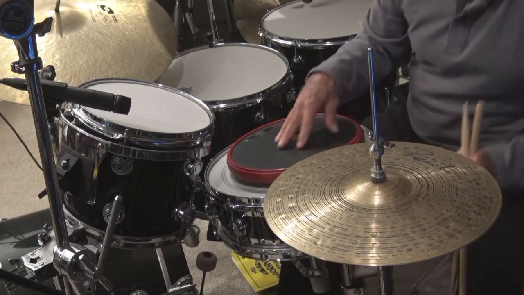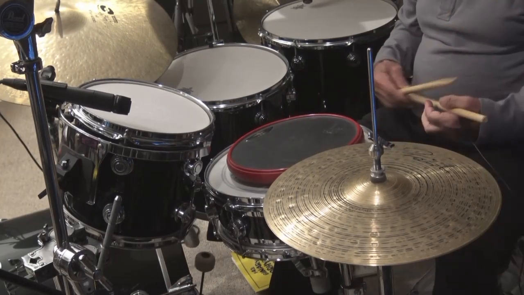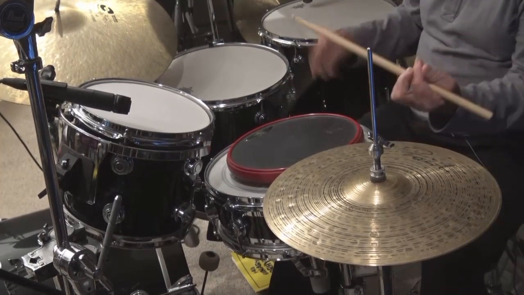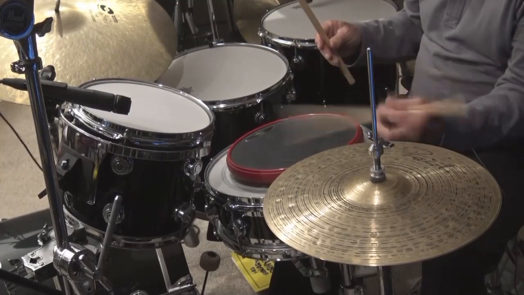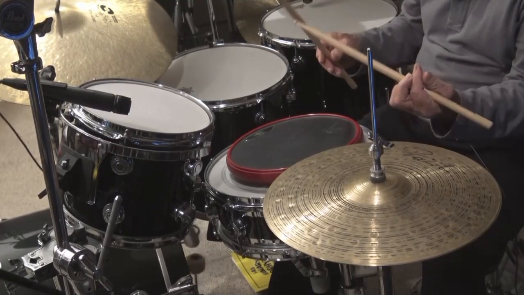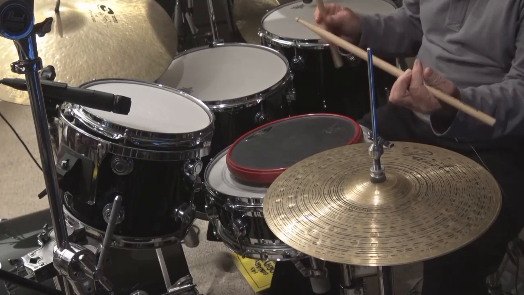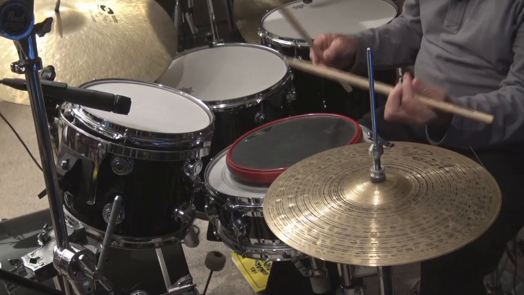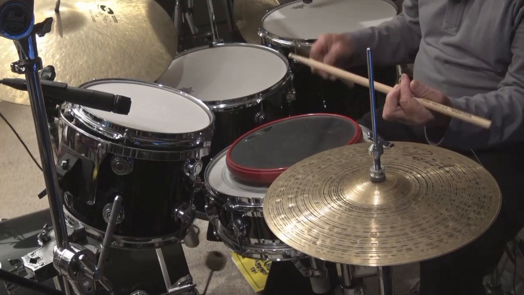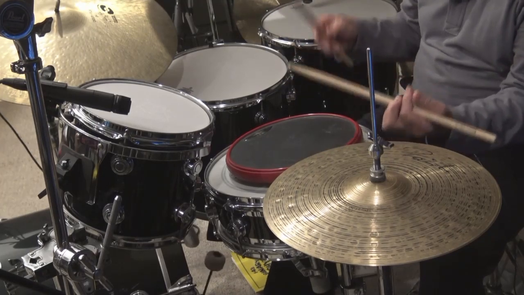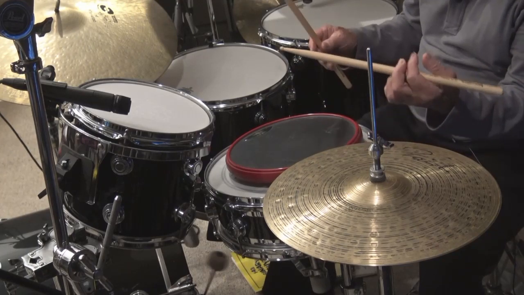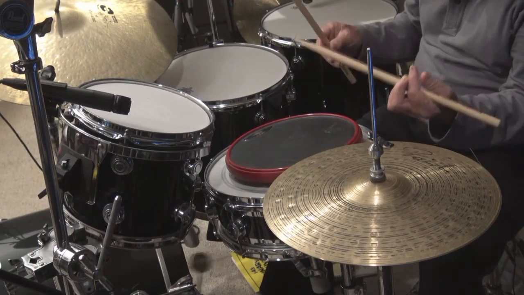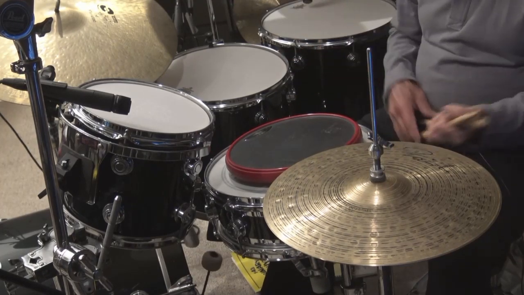But what I'm saying here is you're consolidating. You're actually practicing full strokes. You're doing triplets with the bass drum. So on and so forth.